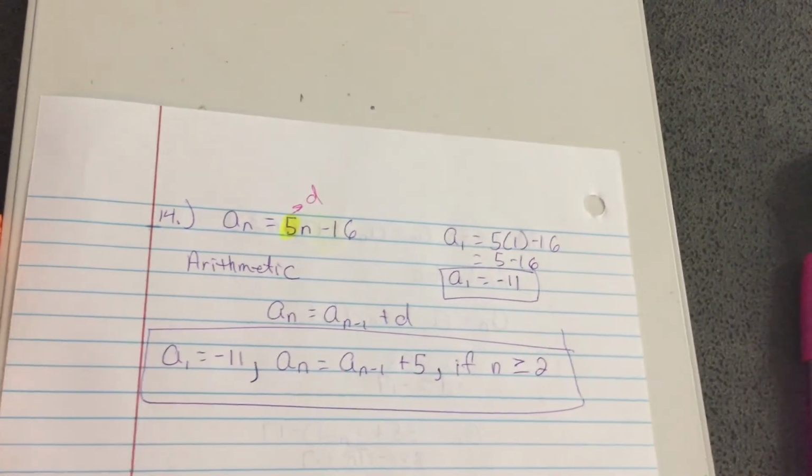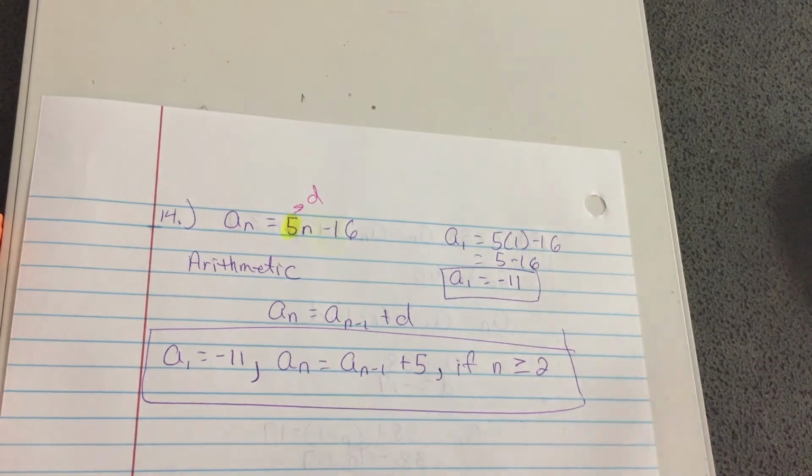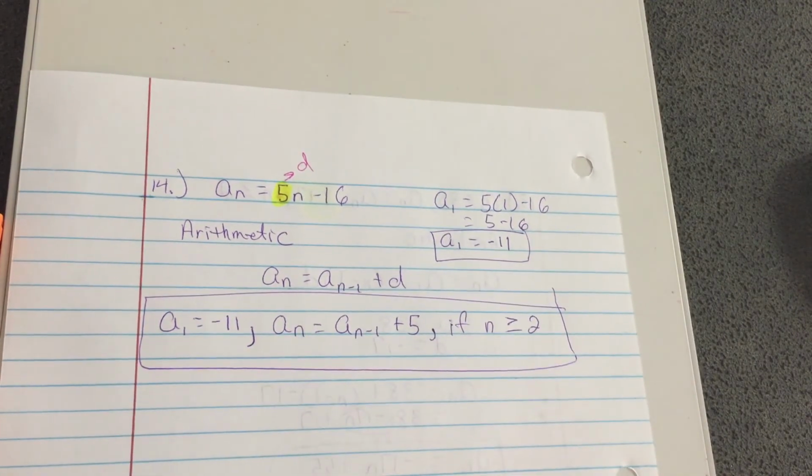All right. Now, the next one, arithmetics are a little bit more difficult. It's really not that difficult if you realize that the D is the coefficient of n, and you just need to plug a 1 in to get your first term. That's really all that you're doing, okay?